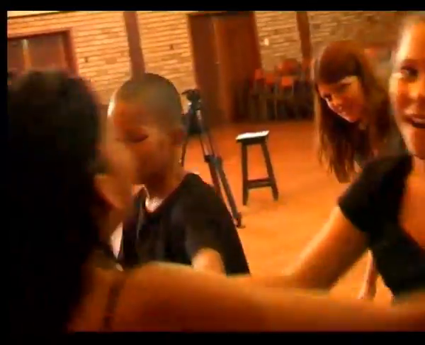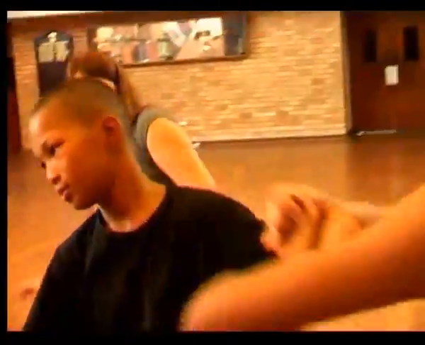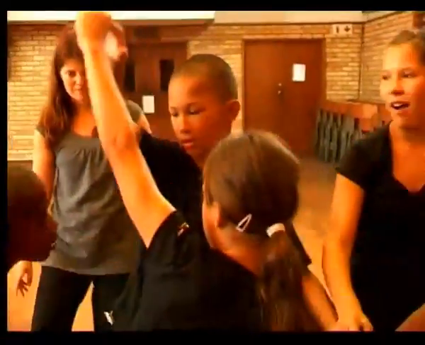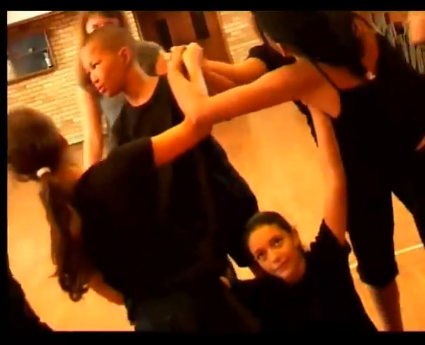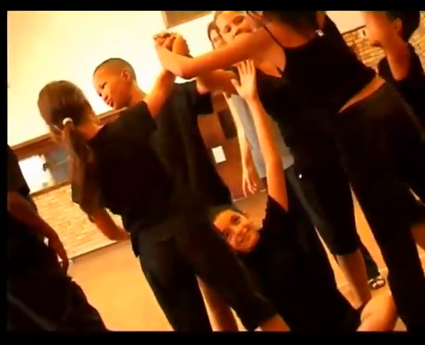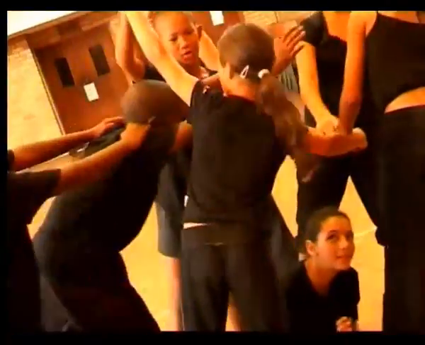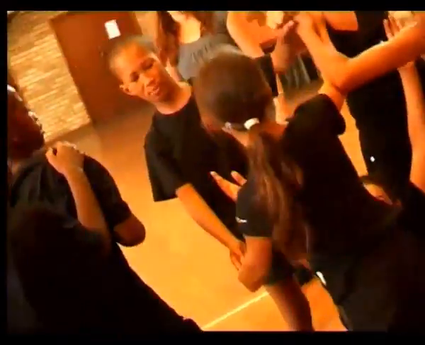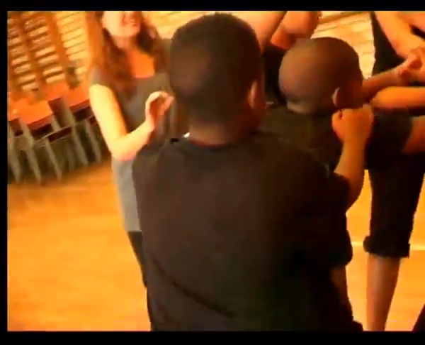Just make them a little more clearly, a little louder. Okay, lovely. Keep going. Beautiful. Keep those lines as curved as you can. And freeze.